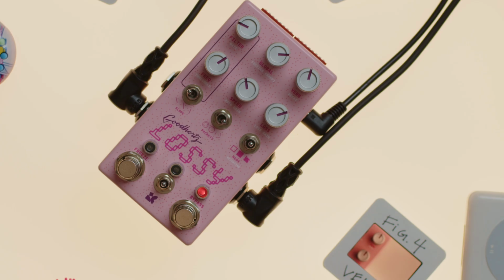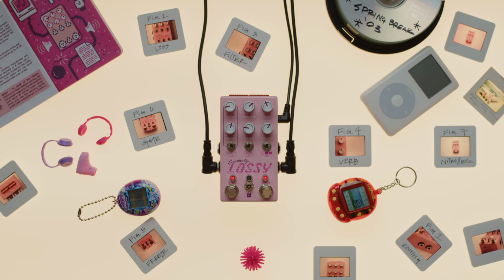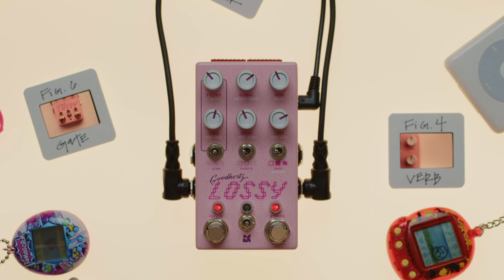The freeze is able to update itself and become a shifting spectral copy of your input audio. We call this the slushy state. Tap the left foot switch to turn on freeze in the slushy state, or hold to toggle between solid and slushy when the latch dip switch is engaged. The speed knob will adjust how quickly it updates, while simultaneously controlling the packet and loss modes.